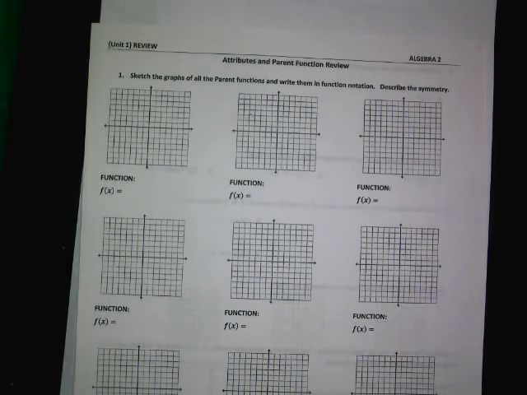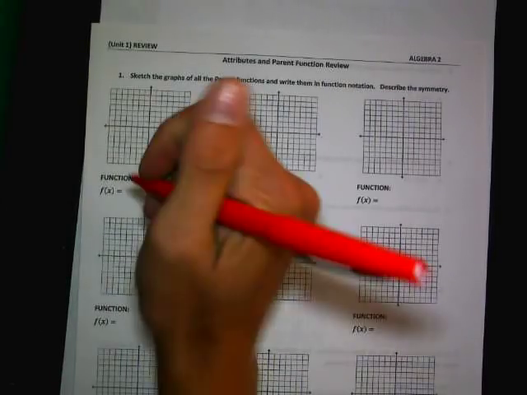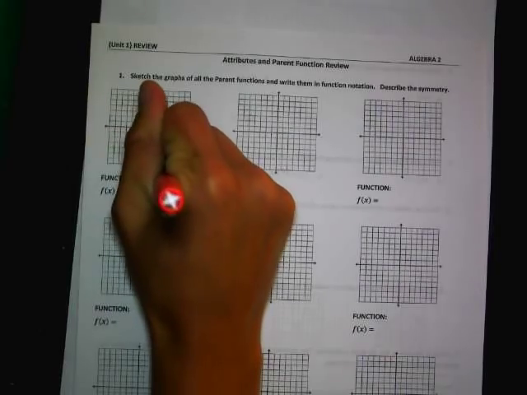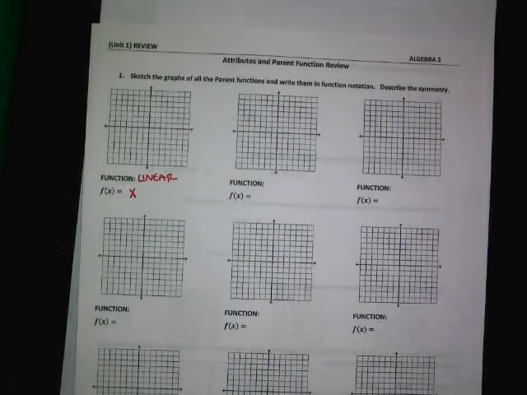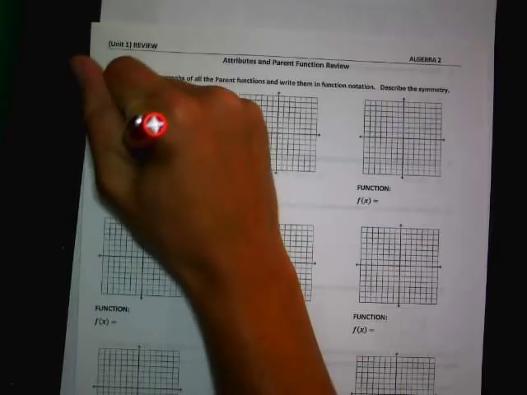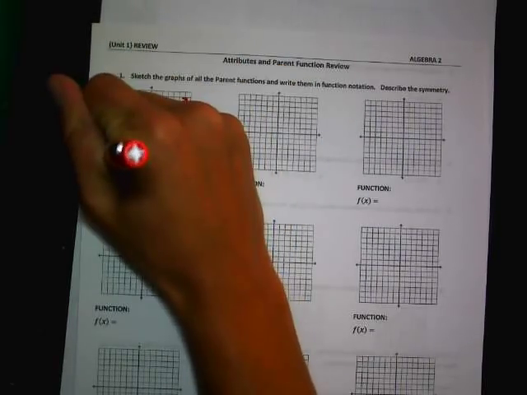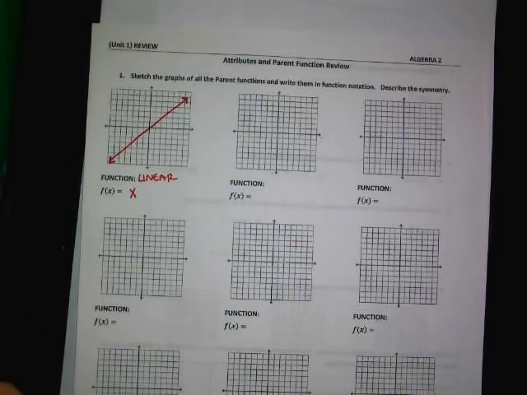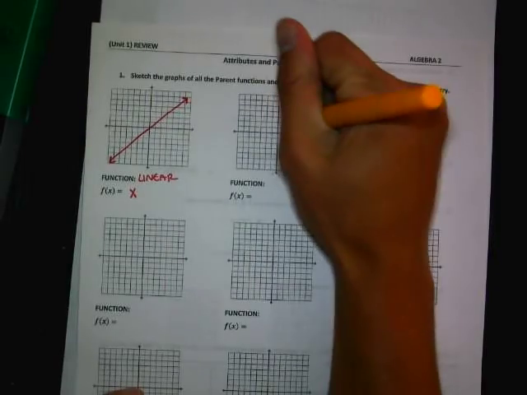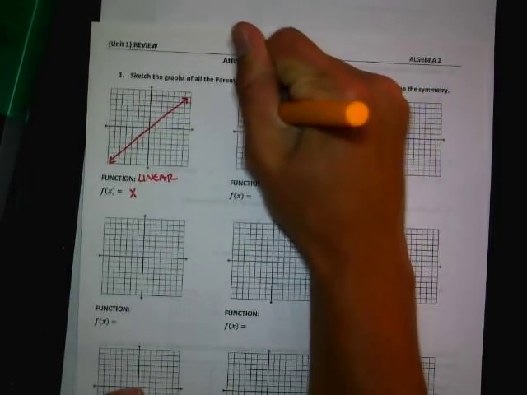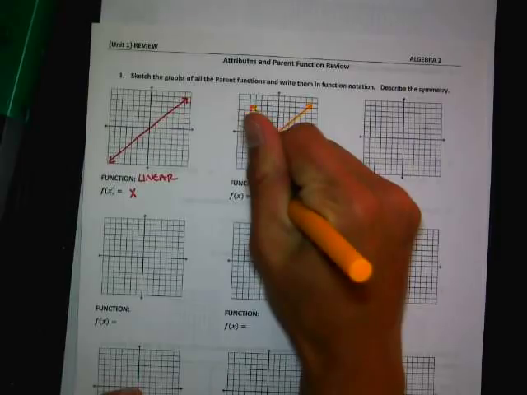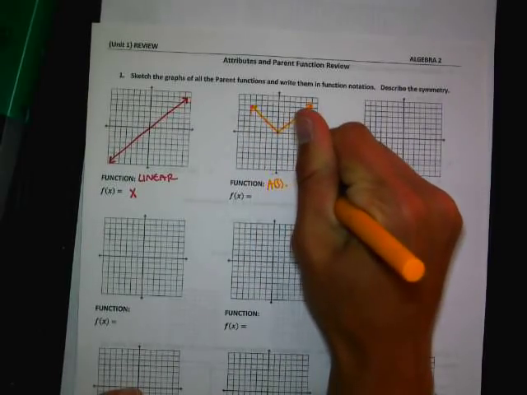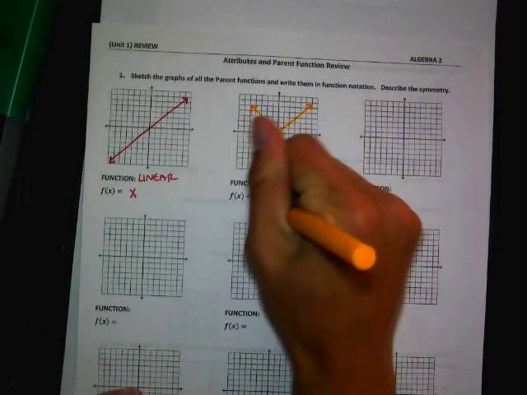All right, the first part of the review is all the parent functions. So the first one is linear, which is f of x equals x, and a linear function is a straight line through the origin. The next one is the absolute value, which looks like a V. Absolute value, and you have the absolute value bars with the x on the inside.